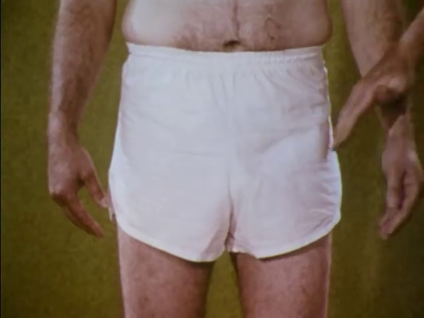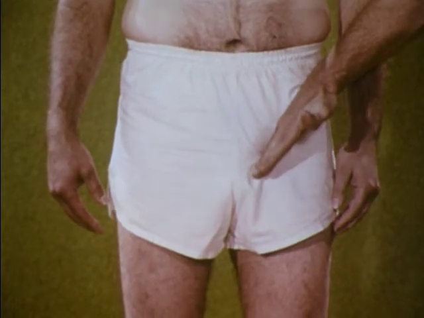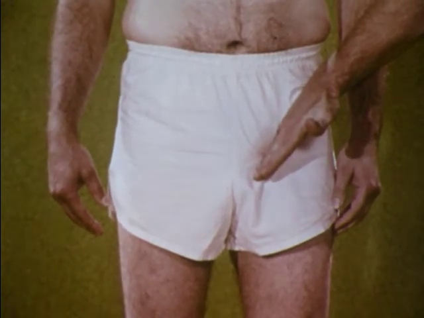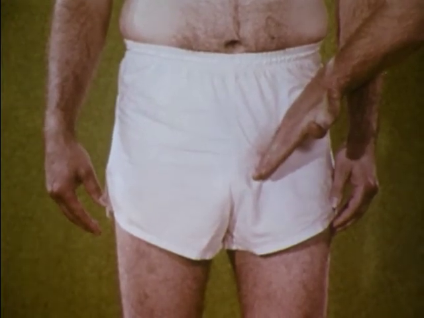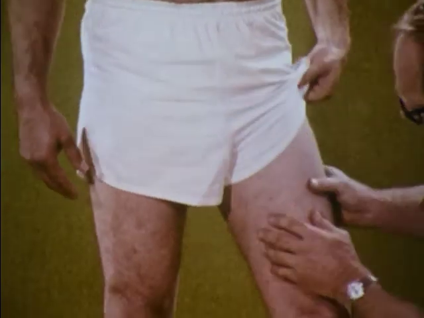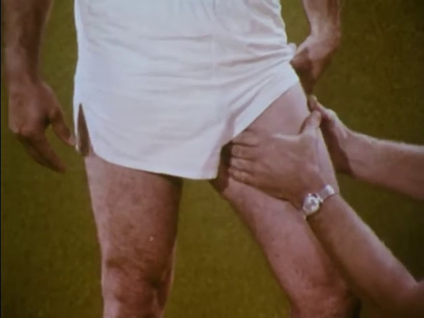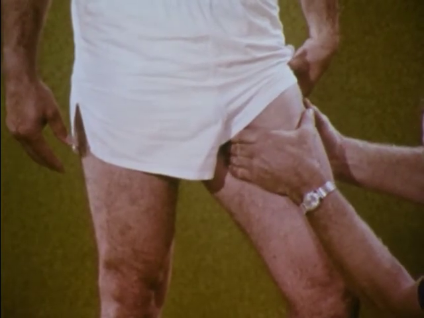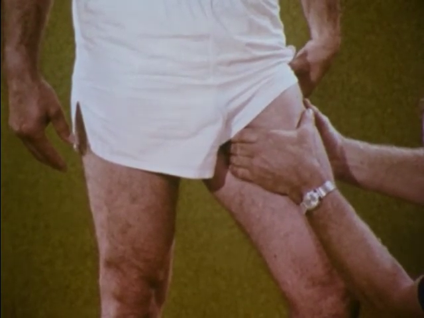For major wounds, including amputation of the leg, the femoral pressure point is used. Here the artery passes inside the upper thigh. It may also be applied at the lower thigh. Temporary control may be achieved by pressing the artery against the bone.